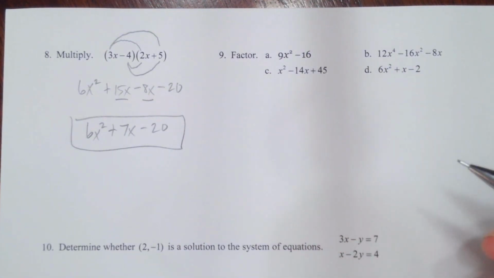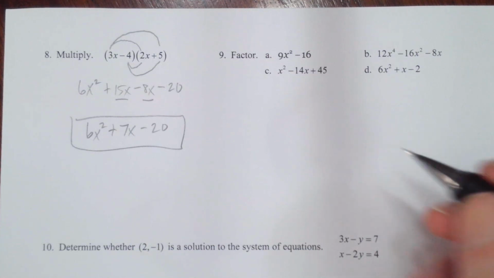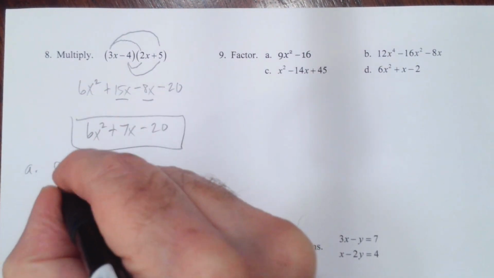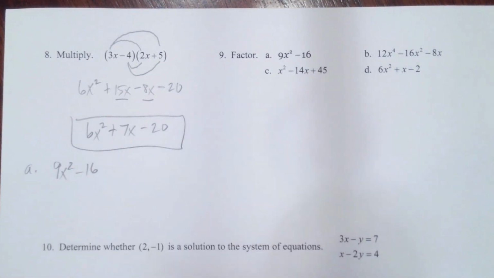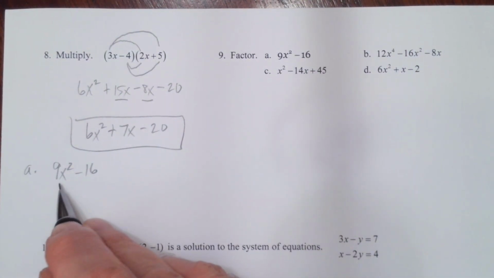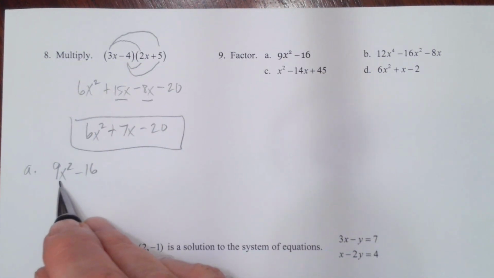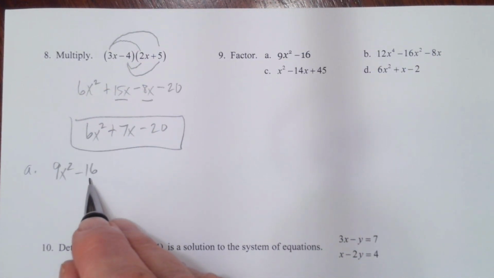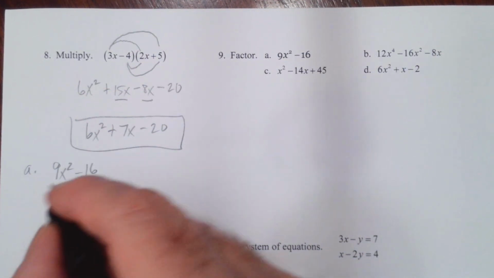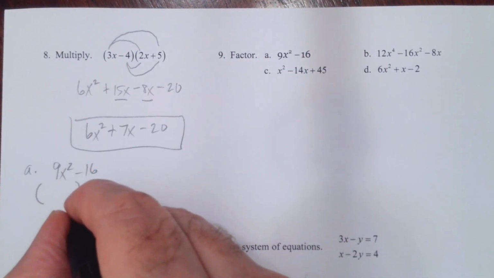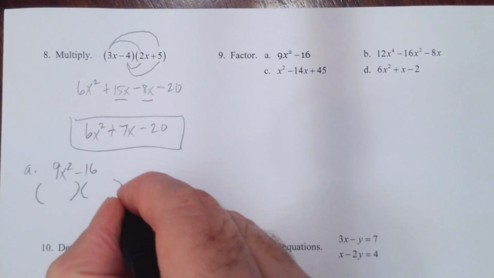Now on 9a, b, c, and d, we're factoring. So let's go ahead and start here and factor 9x squared minus 16. Now this is what we call a difference of squares, because 9x squared is equal to 3x times itself. And of course 16 is 4 times itself. And anytime we have a difference of squares, we know that we can factor it using two binomials.